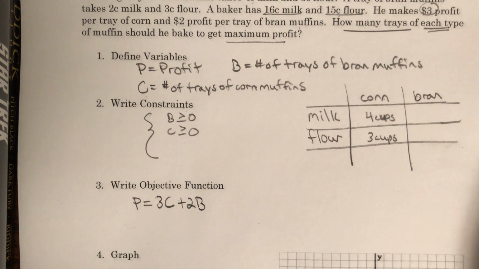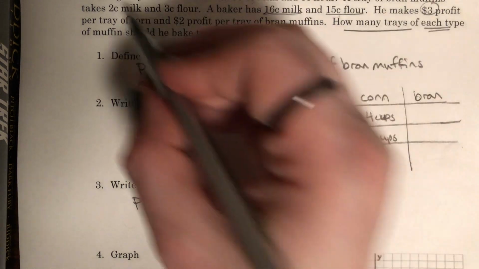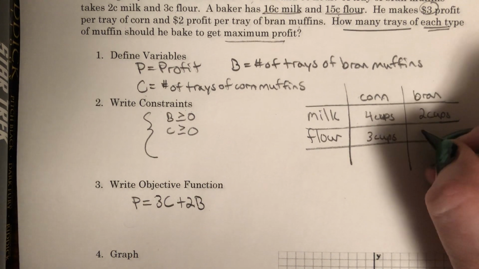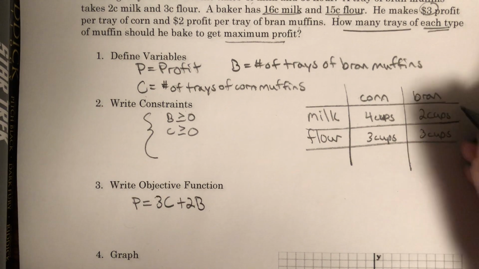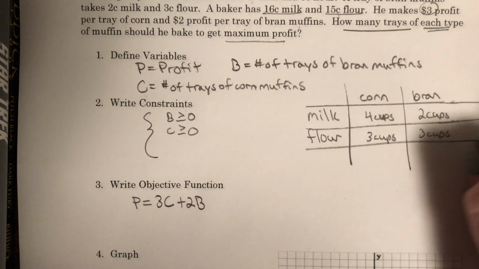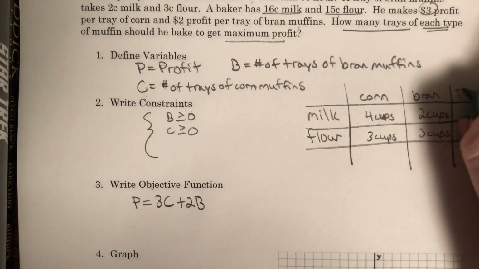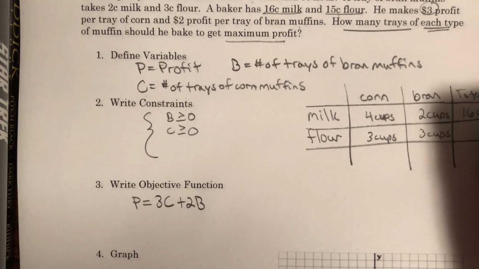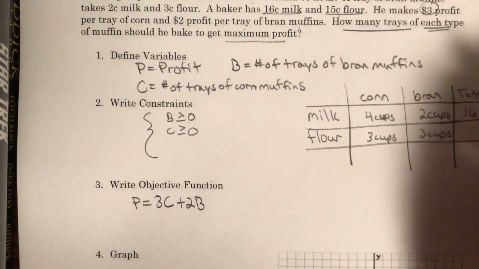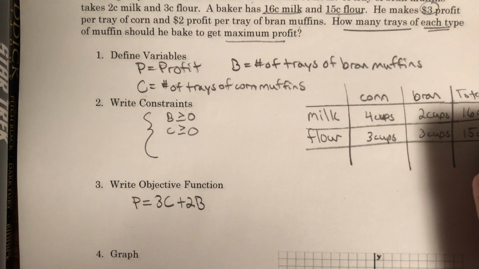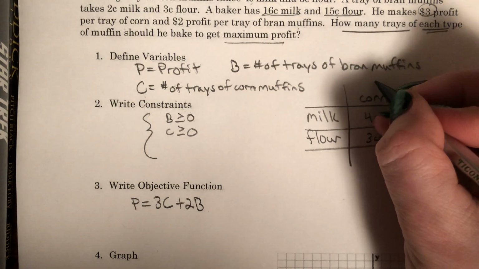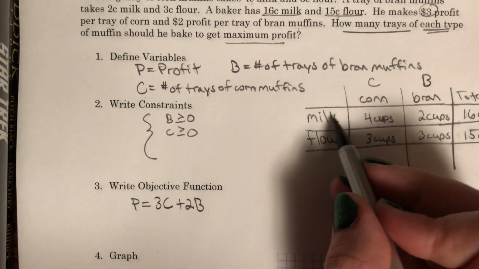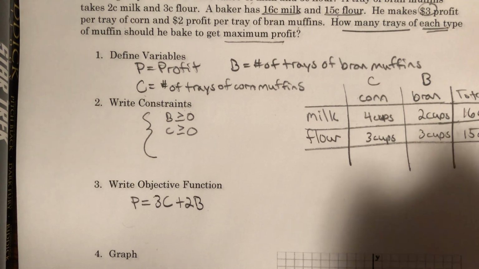Right? And then bran, it's going to use 2 cups of milk and 3 cups of flour. So 2 cups of milk, 3 cups of flour. And the total that I have to work with, let me stretch this out a little bit more and write down my totals. I have only 16 cups of milk to use, and I only have 15 cups of flour. C is my trays of corn muffins, B is my trays of bran muffins, and now you can probably see how this is going to start to develop.